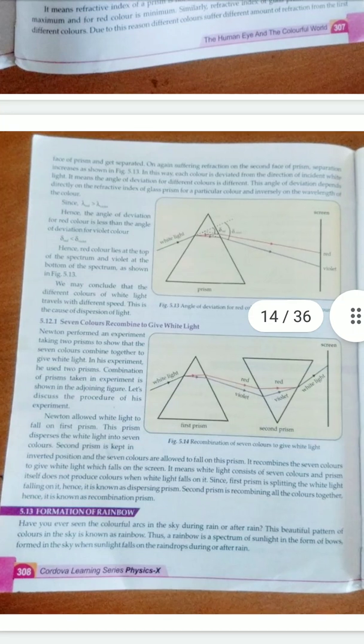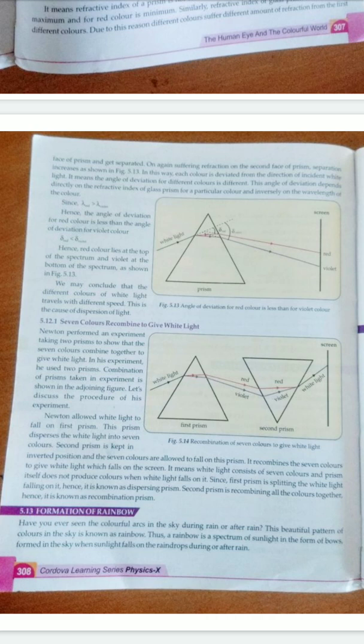It means that white light consists of 7 colors and the prism itself does not produce colors when white light falls on it. The first prism splits the white light falling on it, hence it is known as the dispersing prism. The second prism recombines all the colors, hence it is known as the recombination prism. So the 7 colors are recombined to give white light.